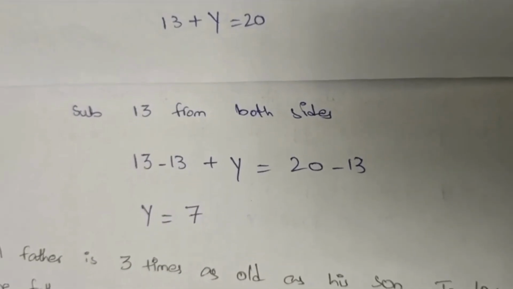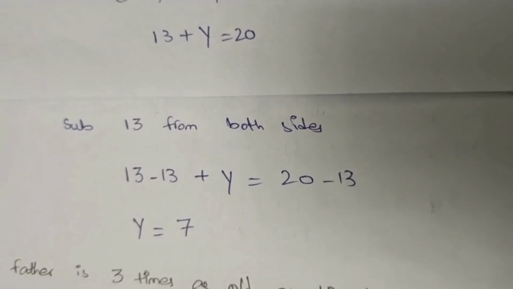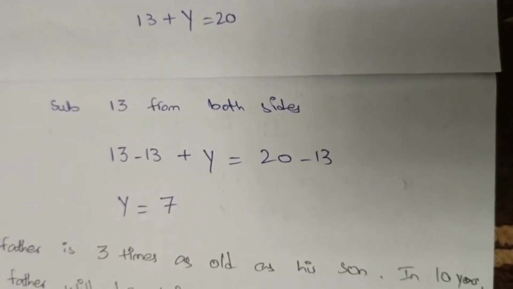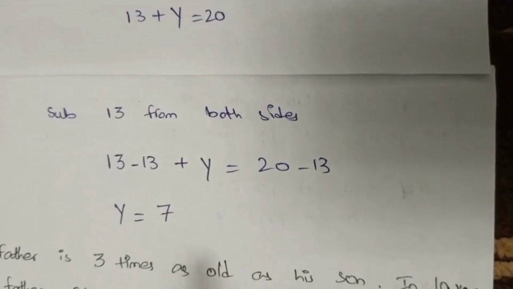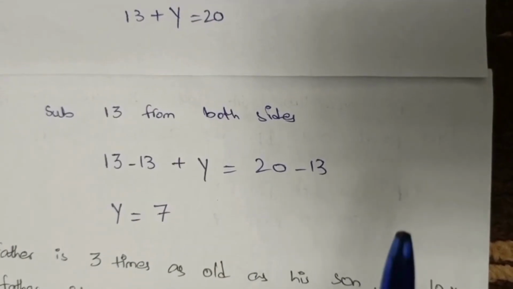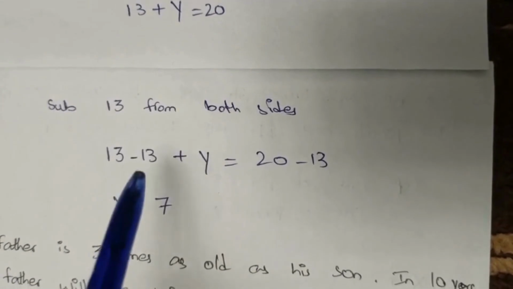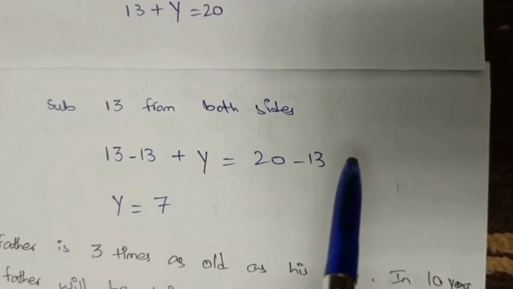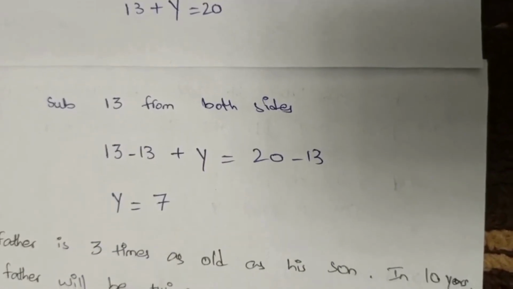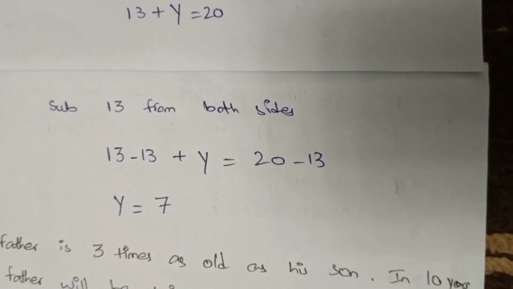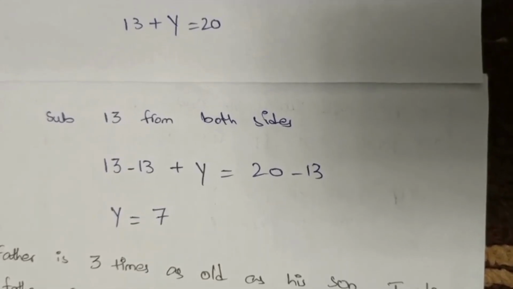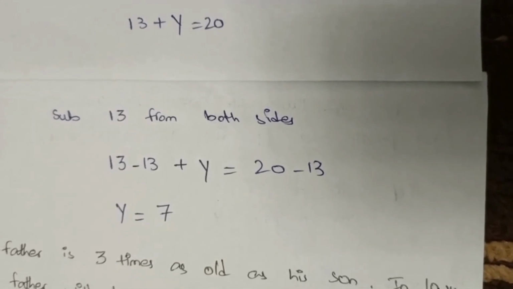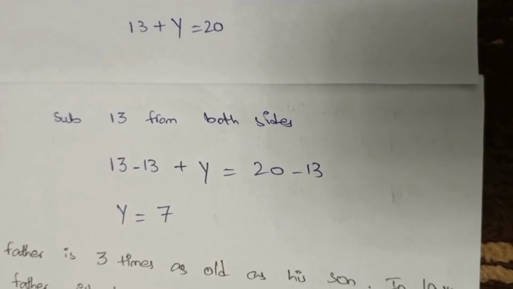So we subtracted 13 from both sides to get rid of the 13. So 13 minus 13 plus y is equal to 20 minus 13. 13 minus 13 becomes 0. y. 20 minus 13 is 7. So we have got both variables x and y. So our two numbers were 13 and 7.